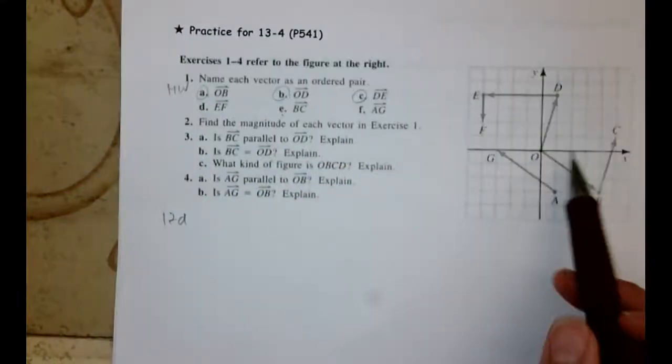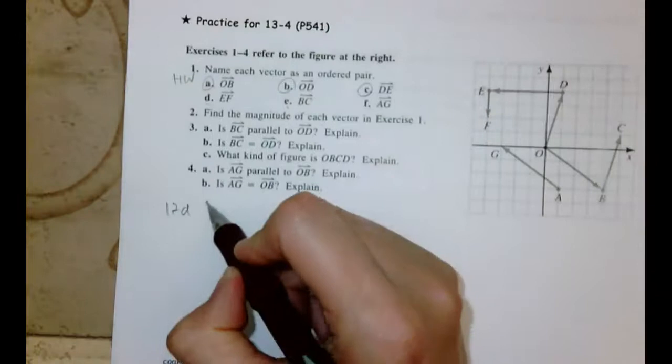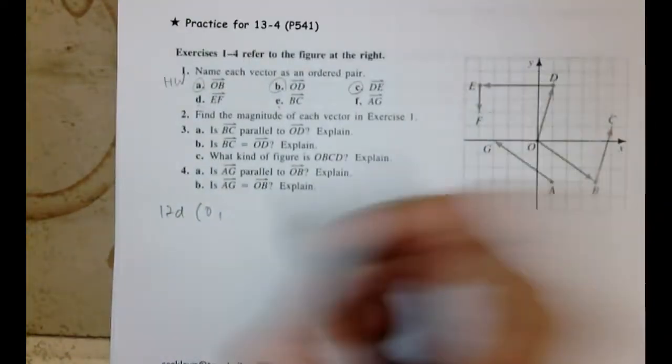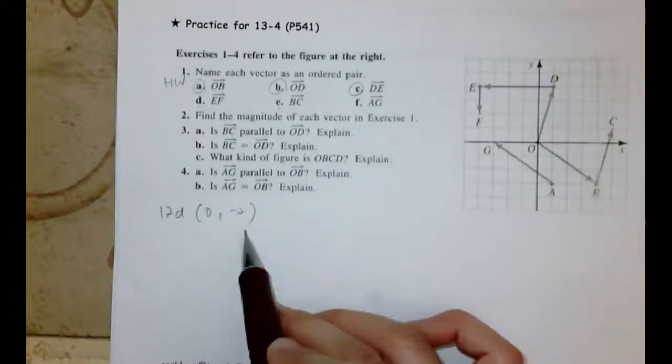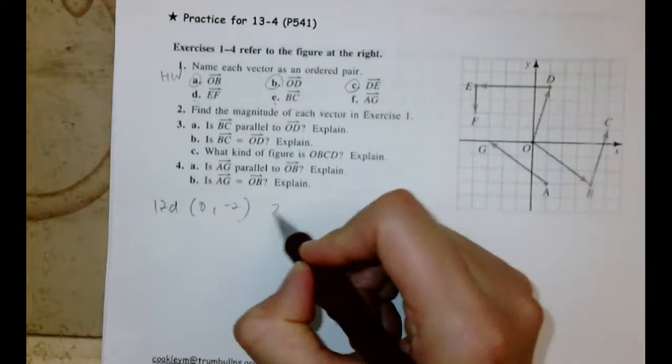Okay, EF. EF is going straight down. So x is not changing, so it's 0. y is -2. So that's the direction. And the distance, it's just 2, right?